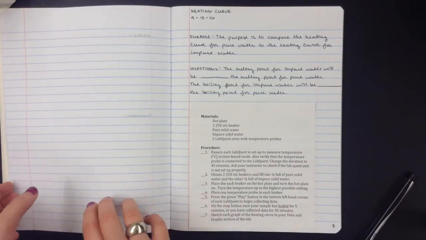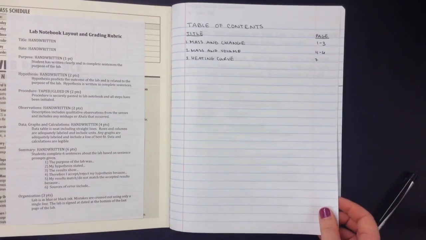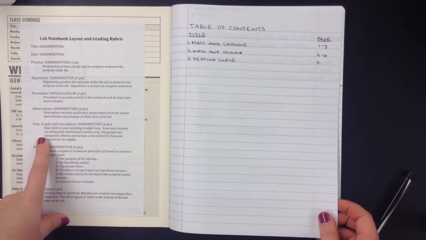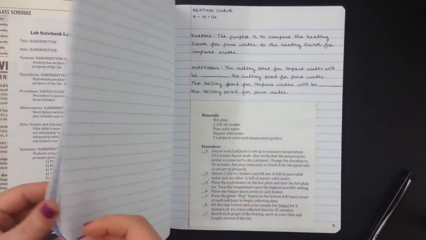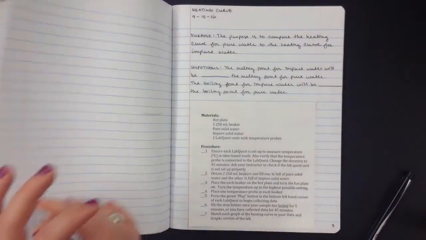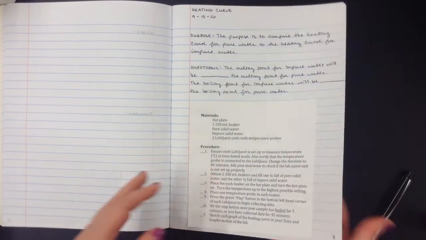Okay, and then after, so if we go back and look at our rubric, after our procedure, we're going to have observations, and then data, graphs, and calculations. So if we look back at our other labs, we have the same thing. We have observations and then our data and graphs. So we're going to put observations next.